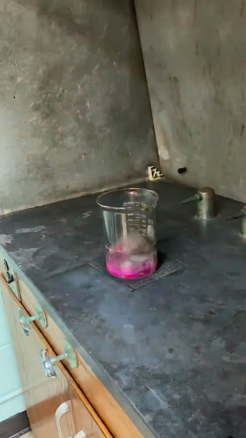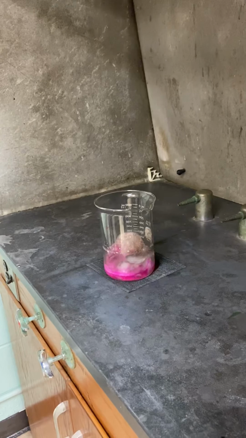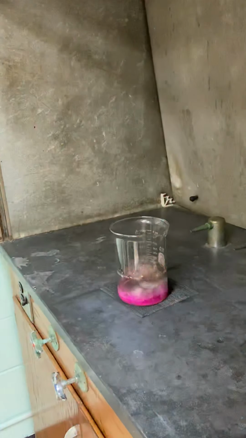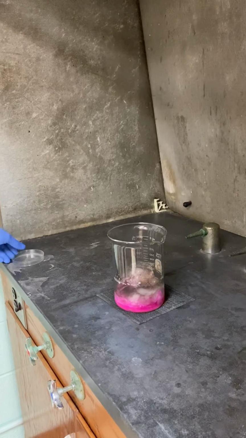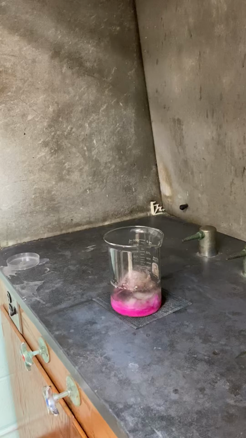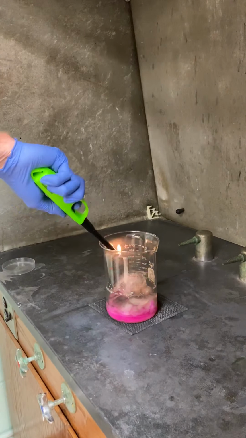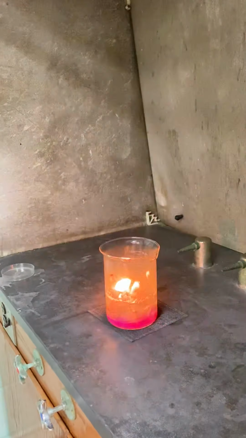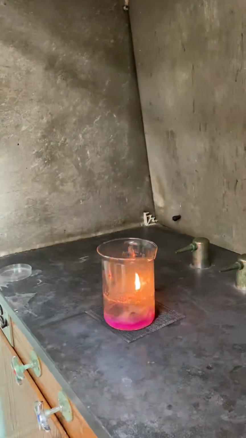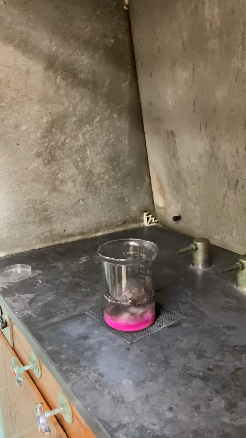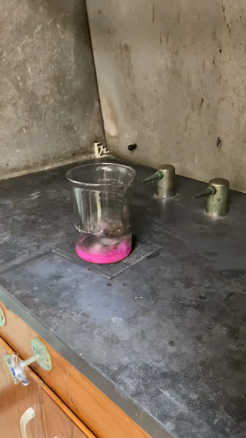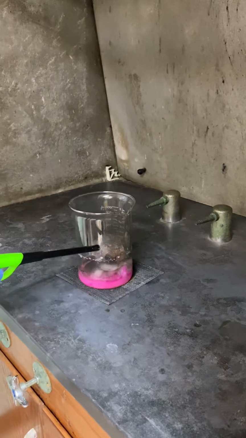That was pretty intense. All right, do you see the purple color there? Now, you may see a little bit of black or soot on the side of it.